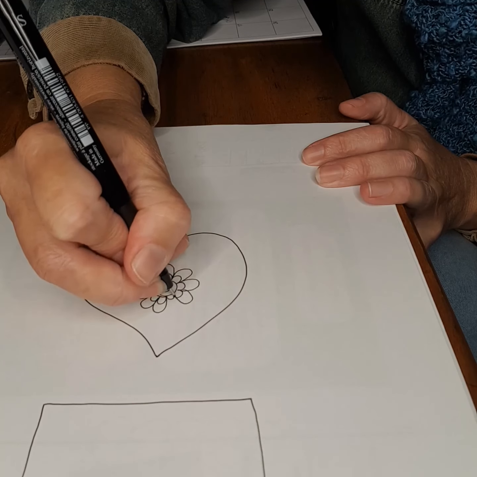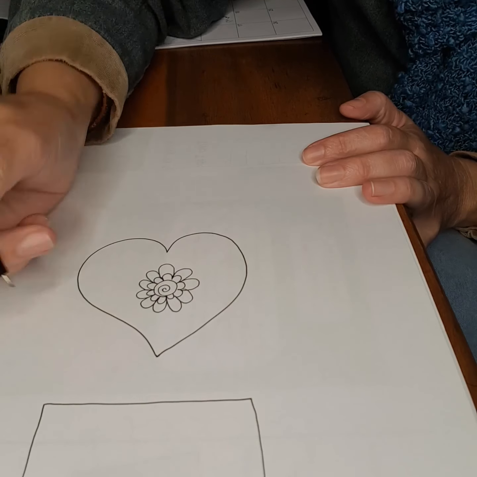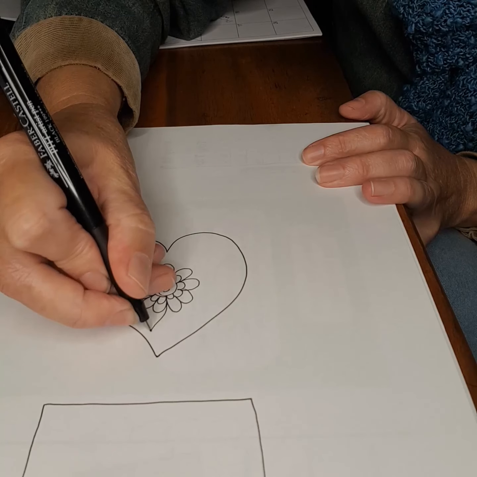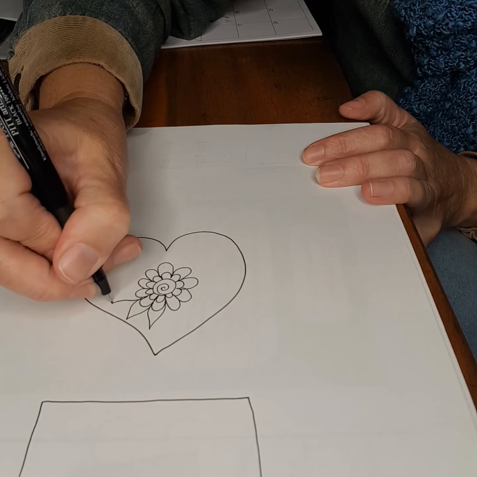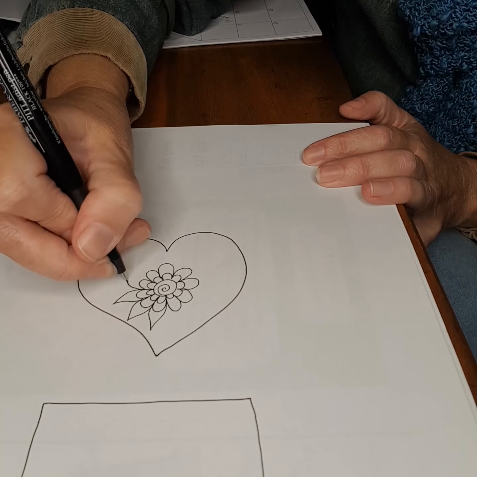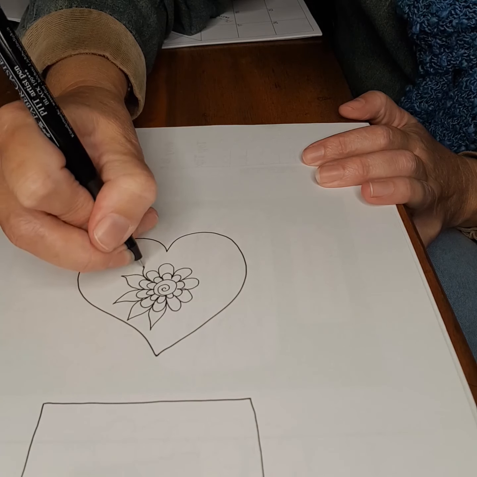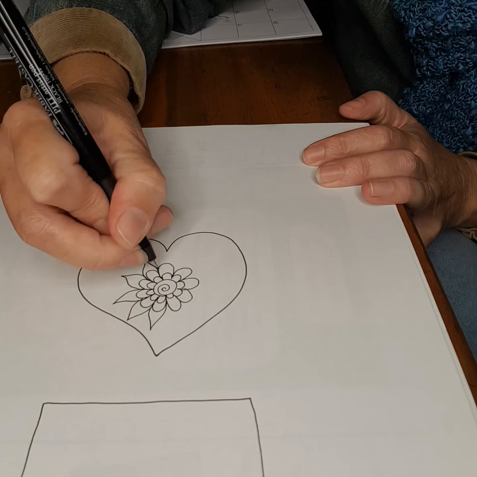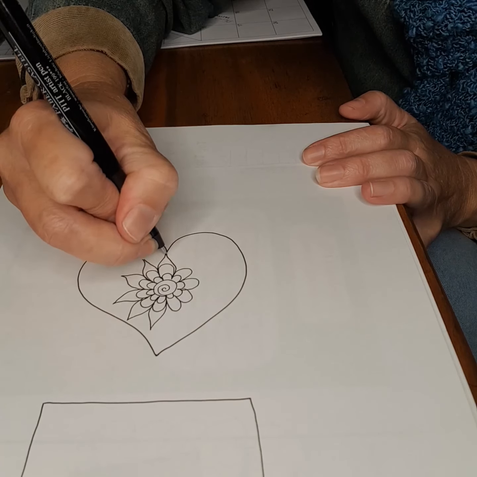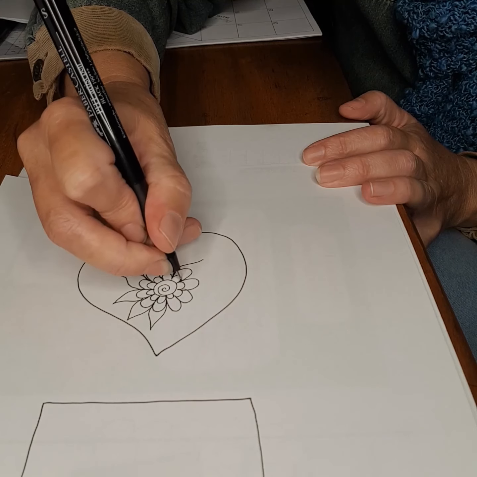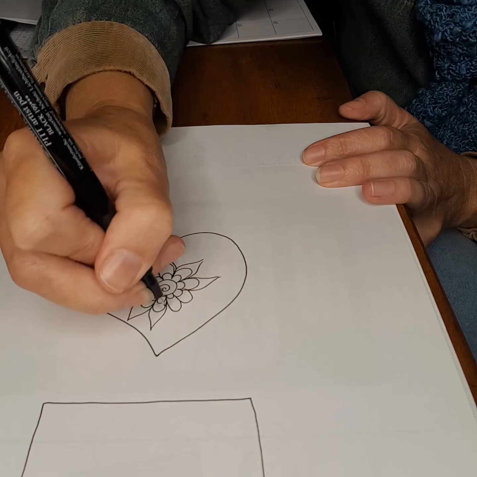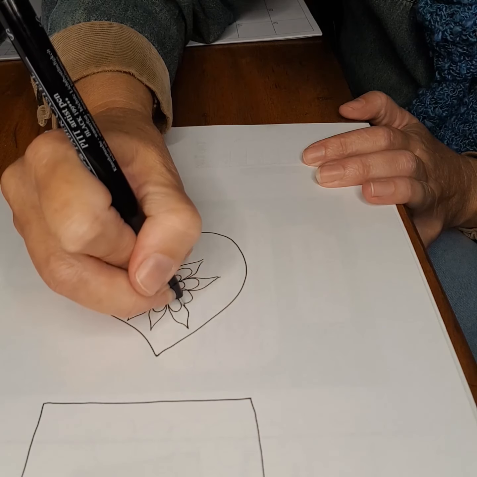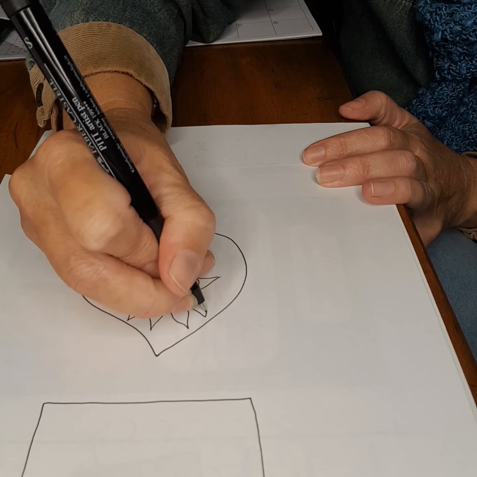And if you want to, add another row. And now I'm making them with a little sharp point. So whatever you want to do. So basically I'm trying to fill my heart, and that one came out very, very bad.